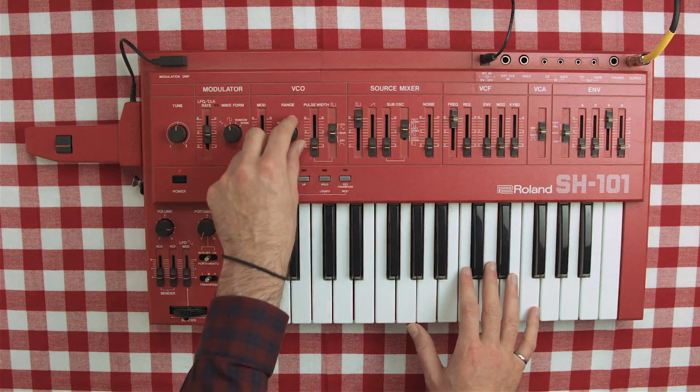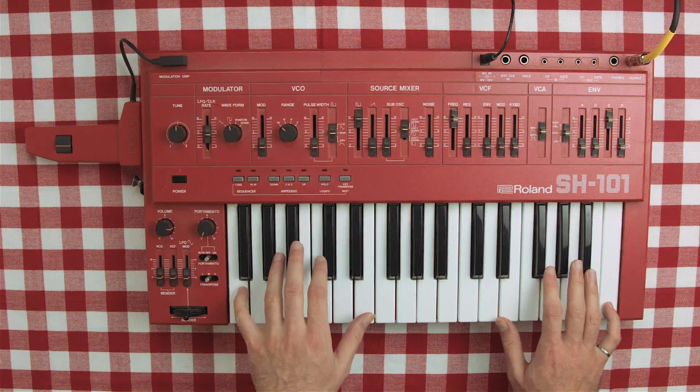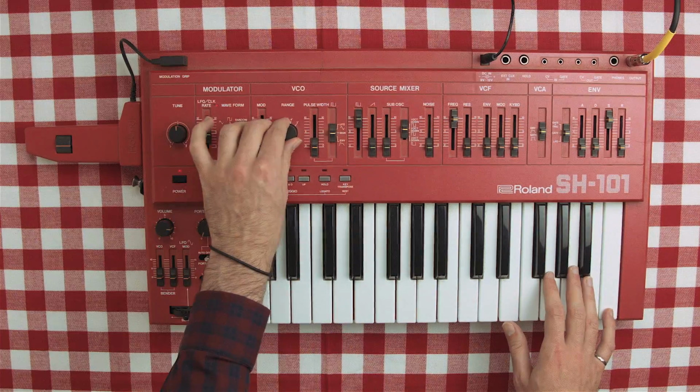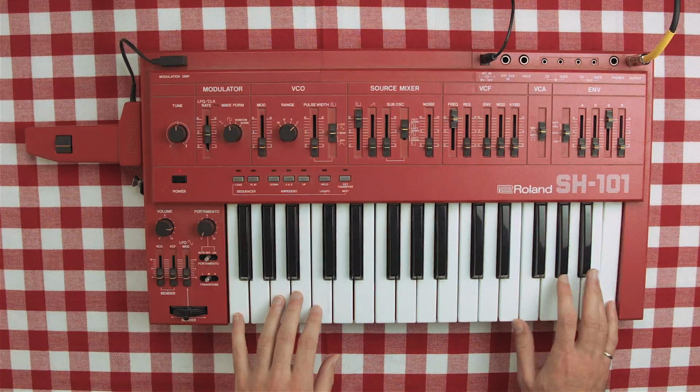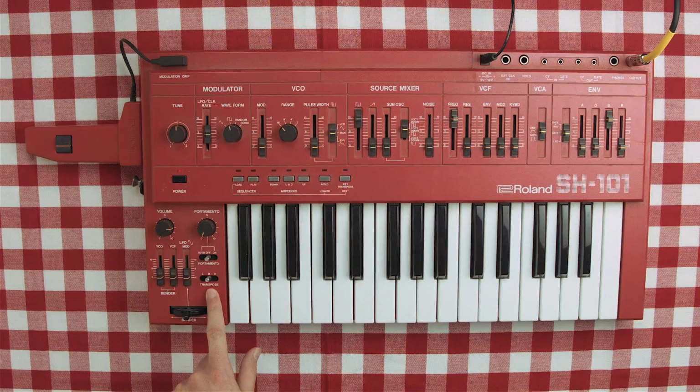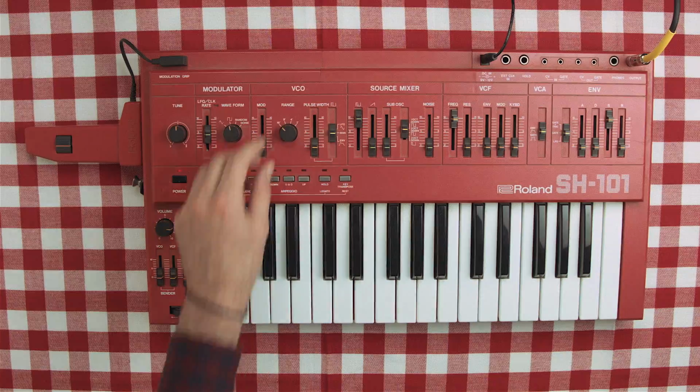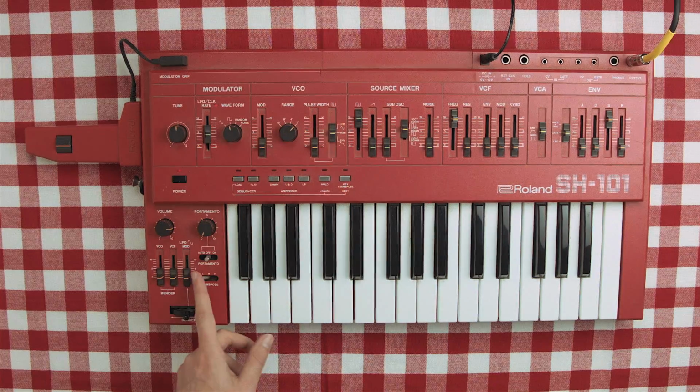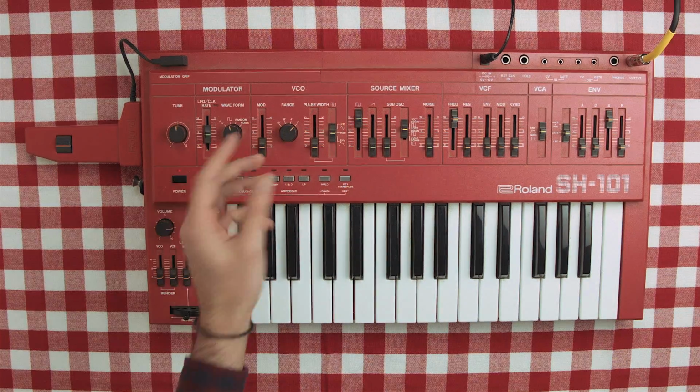For the range, we have 16 foot, 8 foot, 4 foot, and 2 foot. And in addition here, we have a transpose switch for the keyboard, so we can set it to low. And if we go back to 2 foot and set this to high, that is the maximum you can go.